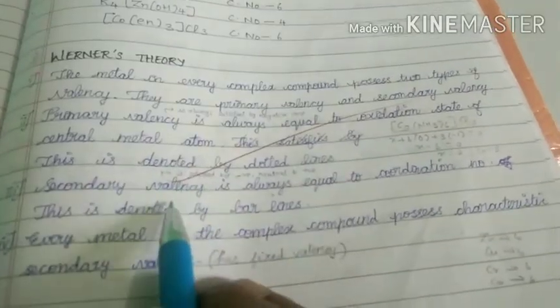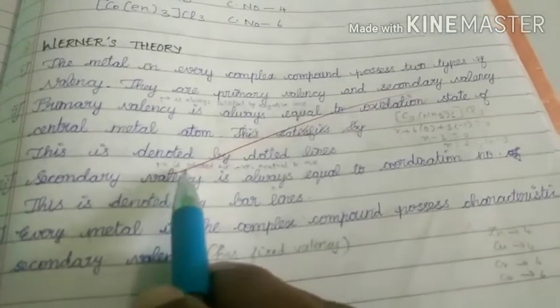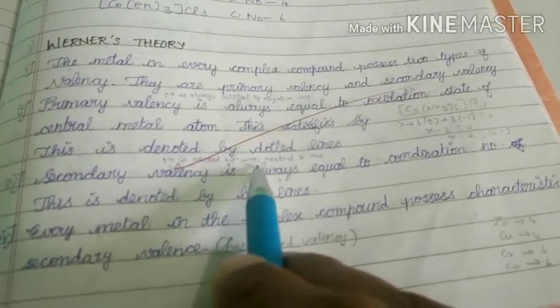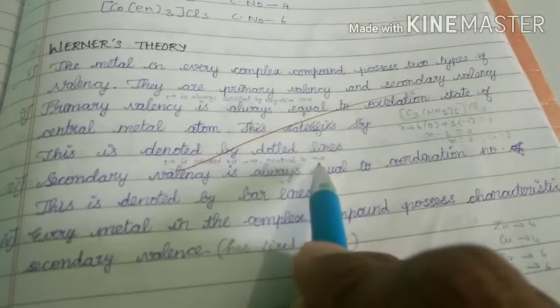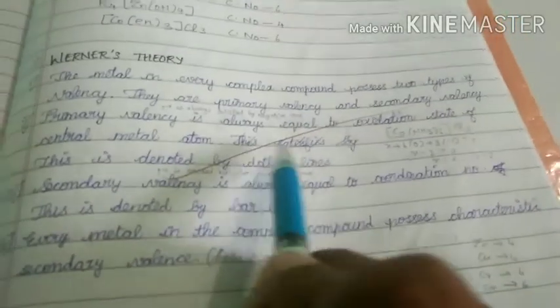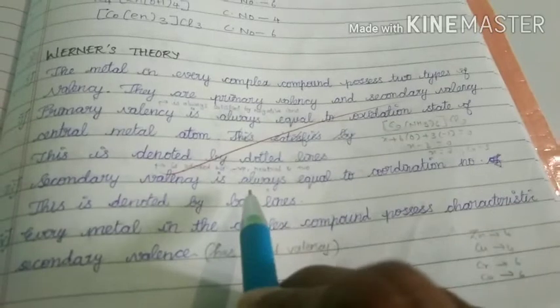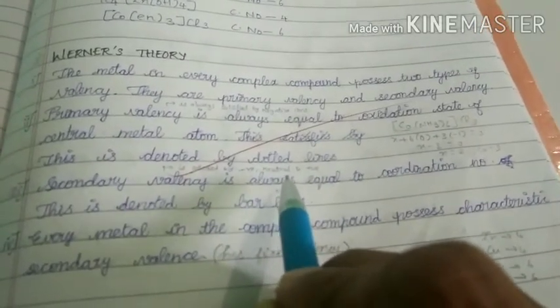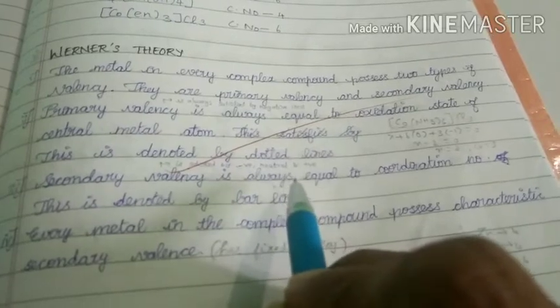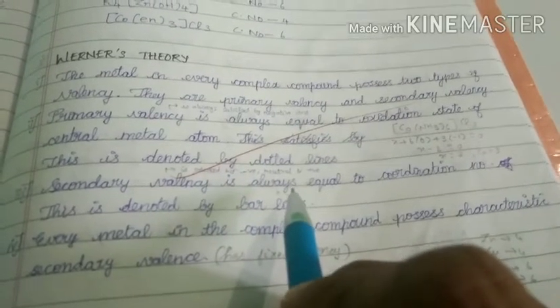Next, here one more point is there regarding secondary valence. It is satisfied by negative, neutral, and rarely with positive ions. Primary valence is satisfied by only negative ions, but secondary valence is satisfied by negative ions, neutral ligands, and rarely with positive ions. That means positive ligands are very rare in complex compounds.